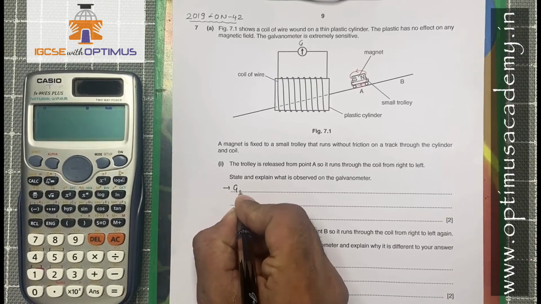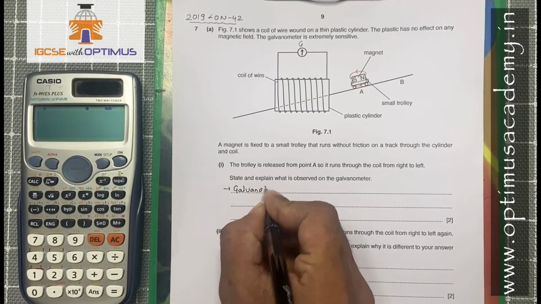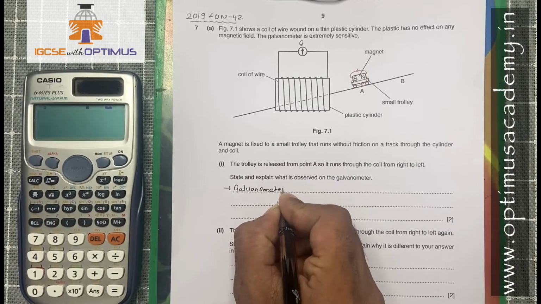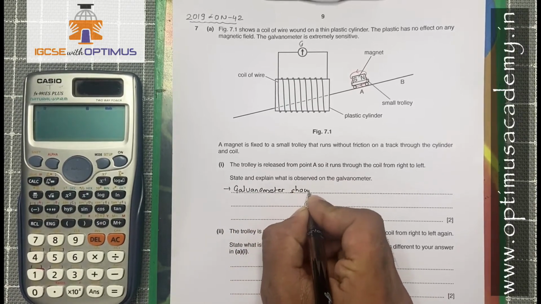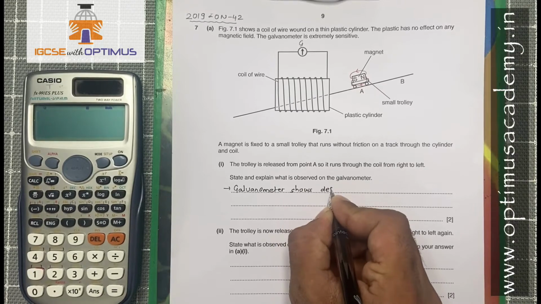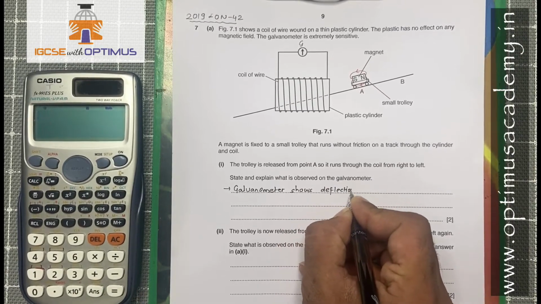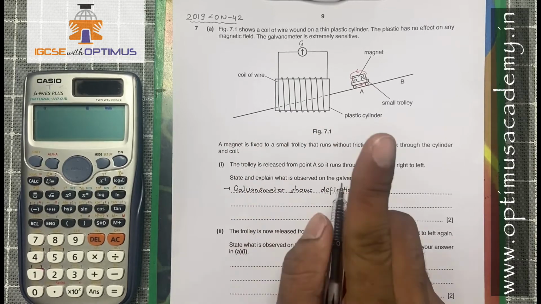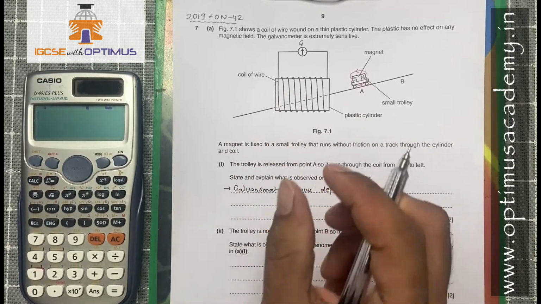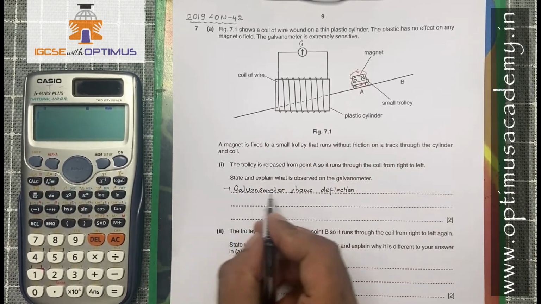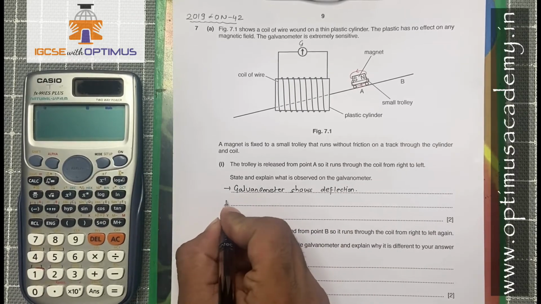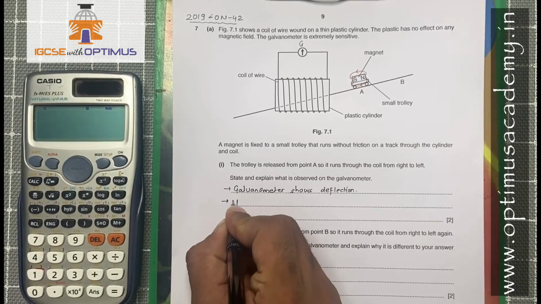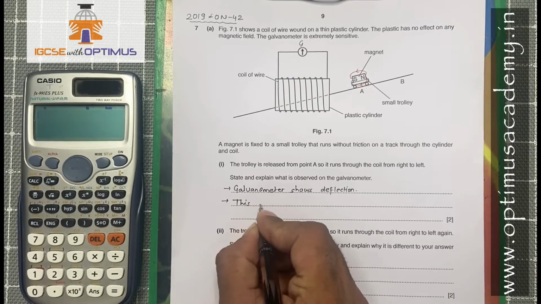So you will say that the galvanometer shows deflection. It means the pointer on the galvanometer will show some deflection, indicating that there is current induced in the wire. So the galvanometer shows deflection. We'll continue with the reason.